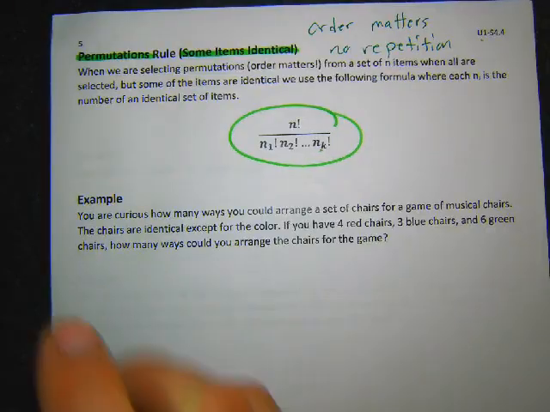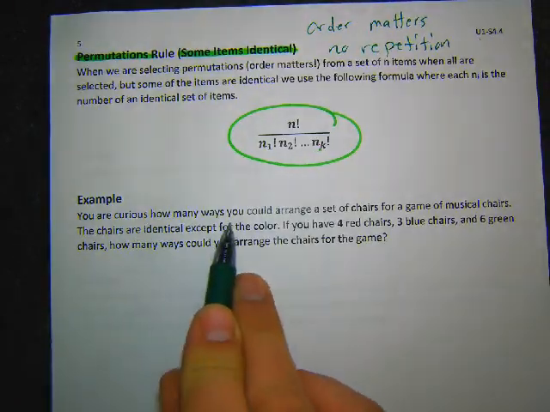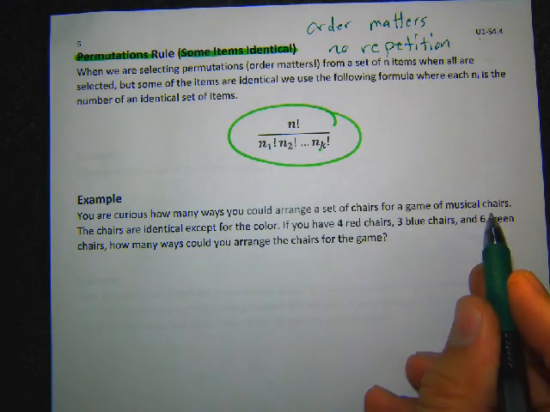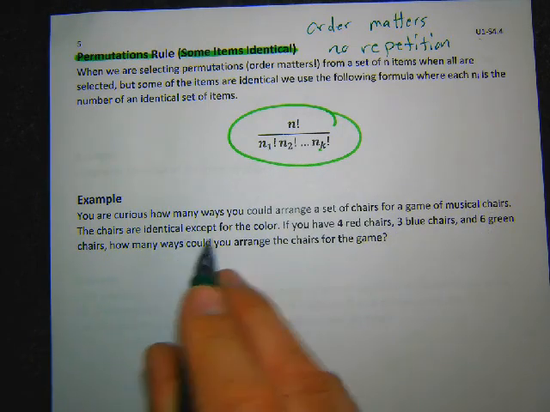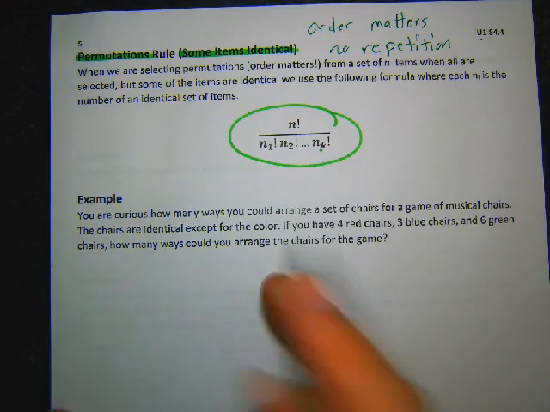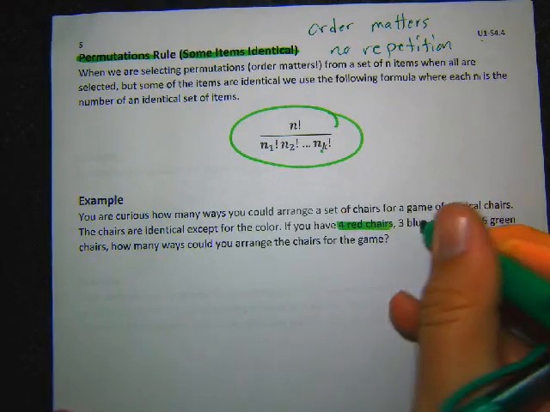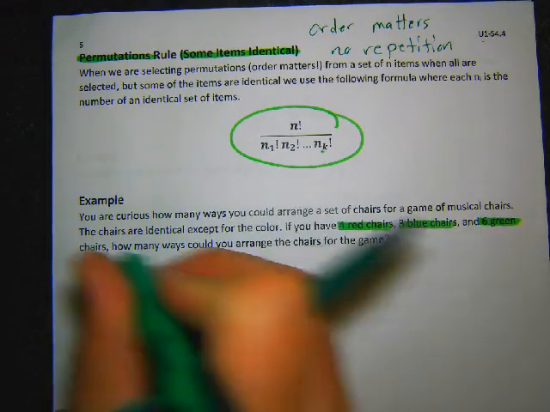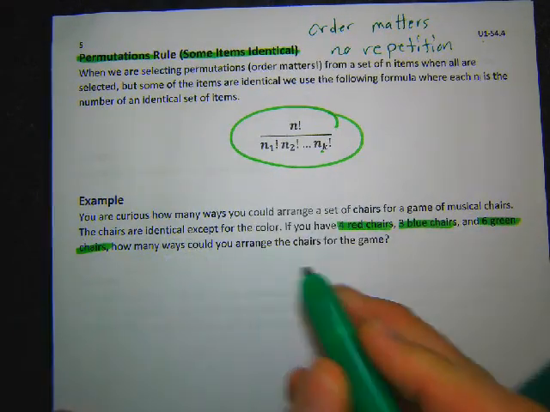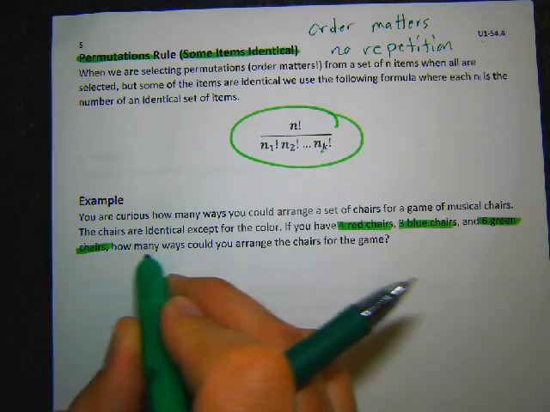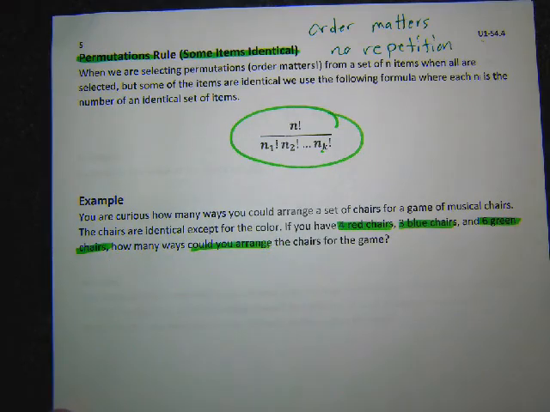Okay, so example. You're curious how many ways you could arrange a set of chairs for a game of musical chairs. The chairs are identical except for the color, so the only thing you can do to tell them apart is the color. And you notice that there are 4 red chairs, 3 blue chairs, and 6 green chairs. How many ways could you arrange the chairs? We're looking at the number of possible arrangements.